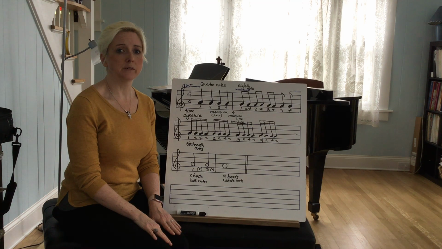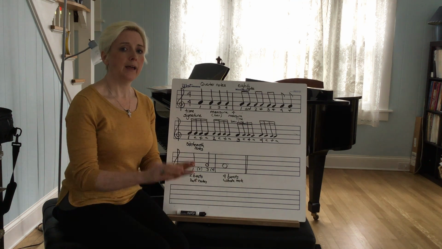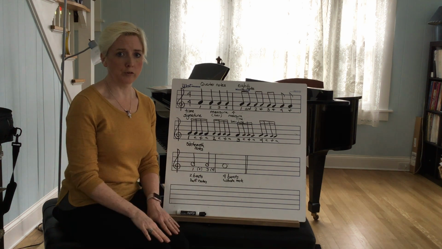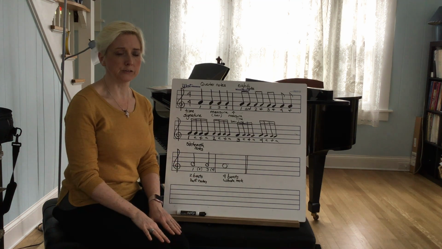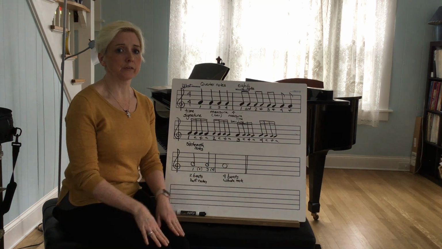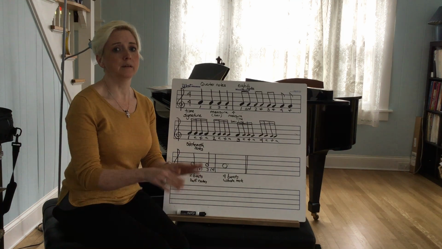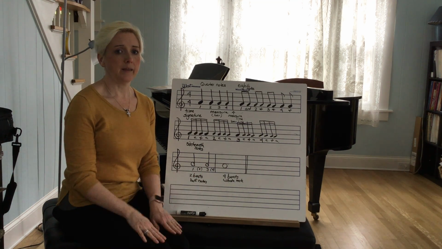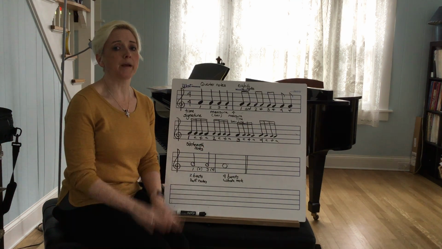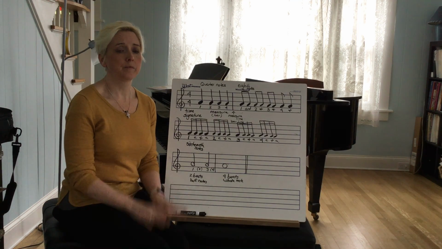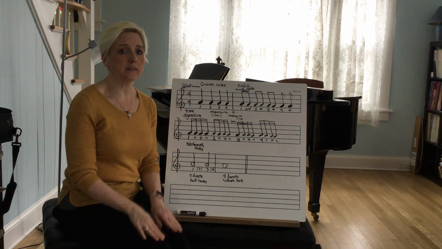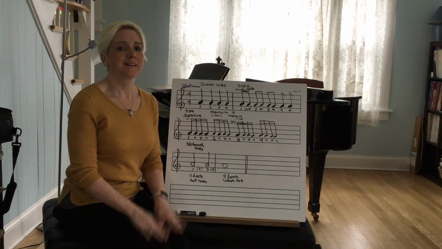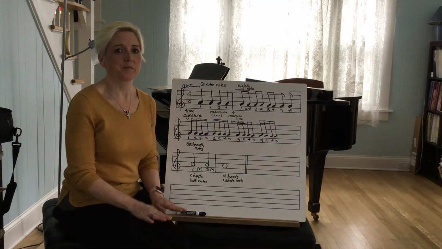Half notes get 2 beats, 1 note held for 2. Quarter notes get 1 beat. Eighth notes are twice as fast. And 16th notes are twice as fast.